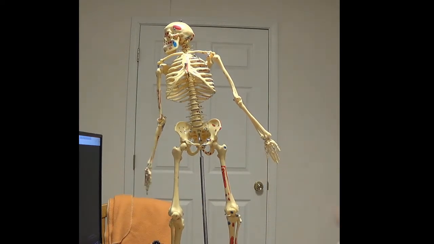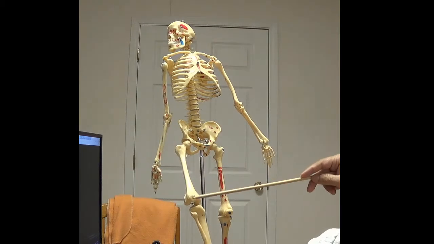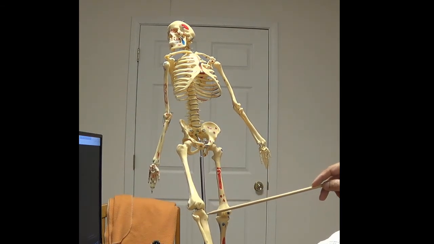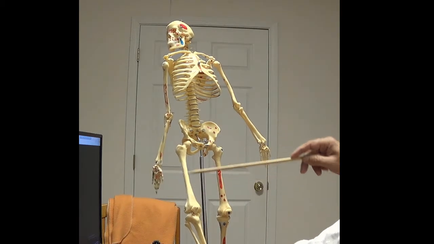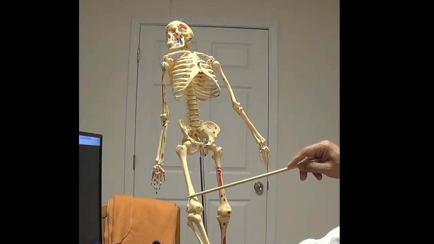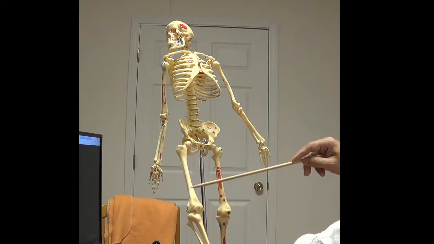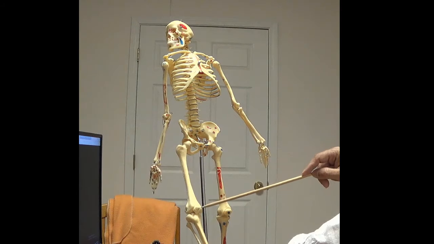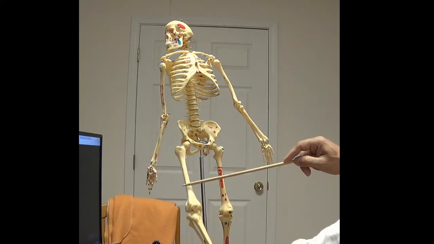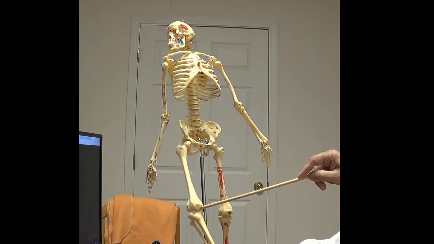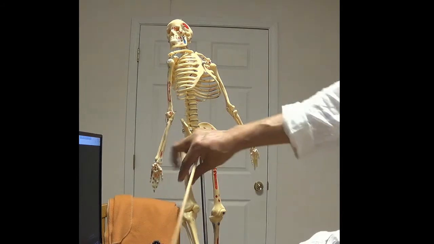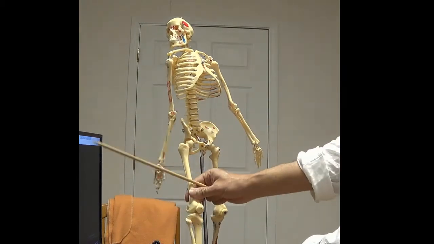And then this is the largest and most complex joint of the body. This is the knee joint. Okay, the knee joint is formed by 3 bones. The upper bone is the femur and the lower bone is the tibia. So the lower end of femur and upper end of tibia, and this one is the patella. Those 3 bones form the knee joint. Okay, fibula doesn't participate in the knee joint.